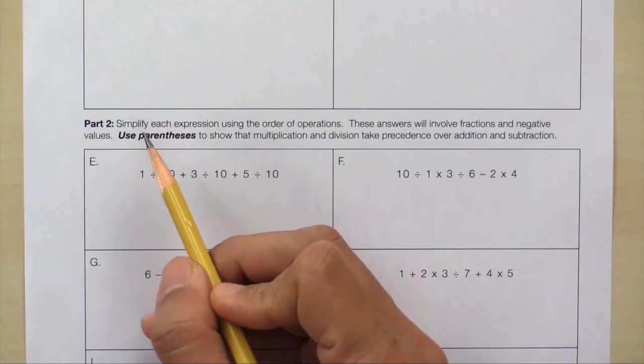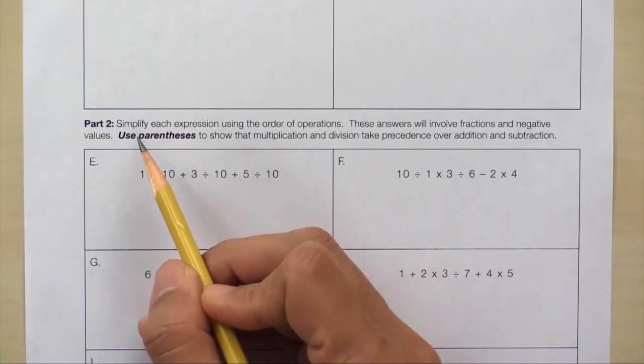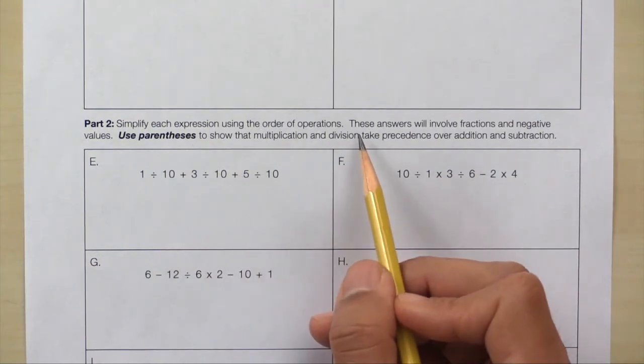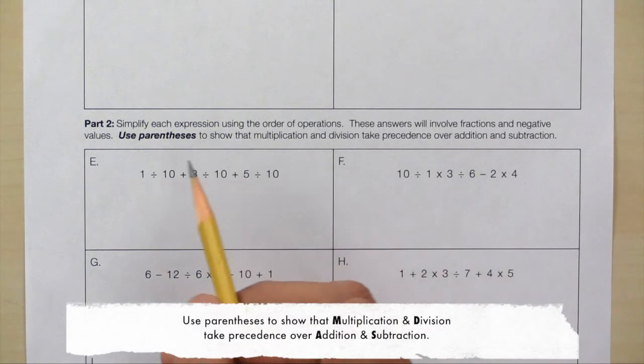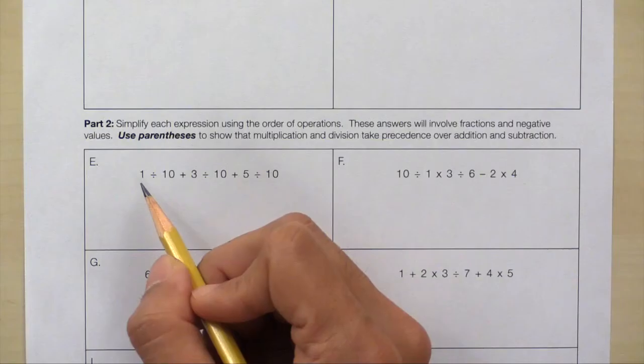Here's part 2. Simplify each expression using the order of operations. These answers will involve fractions and negative values. Use parentheses to show that multiplication and division take precedence over addition and subtraction. Our first example is box E.